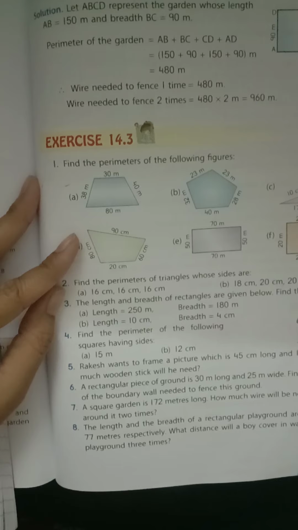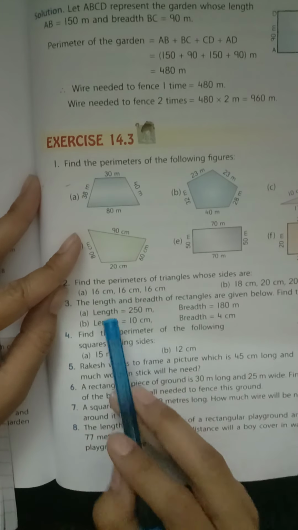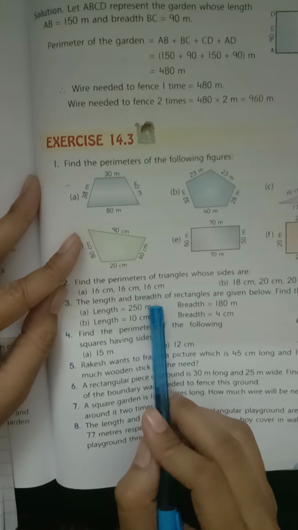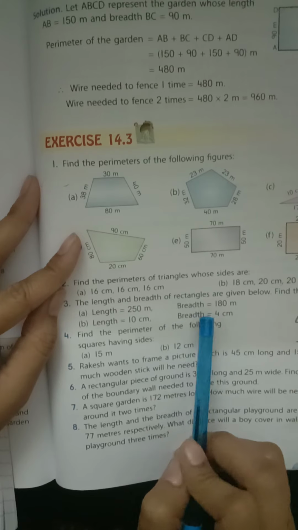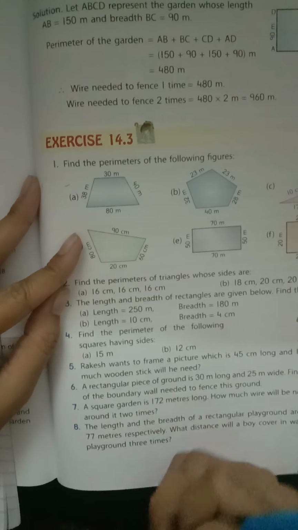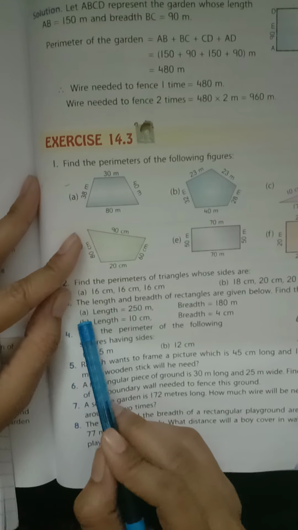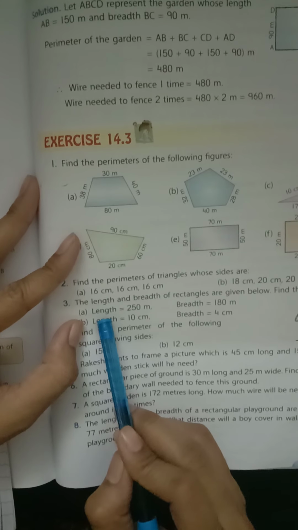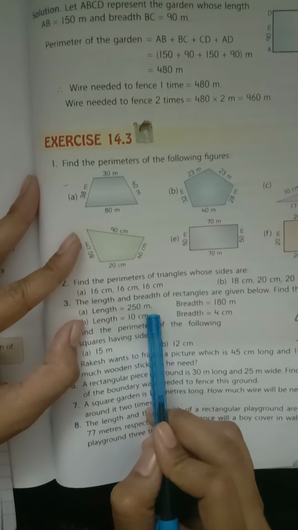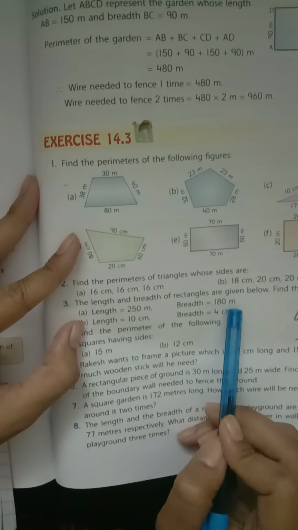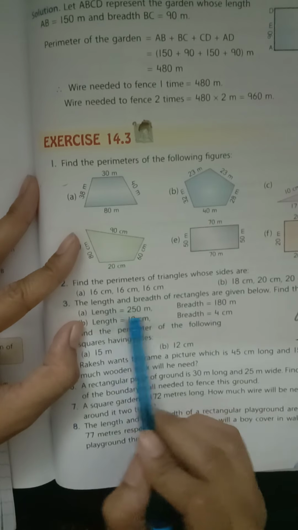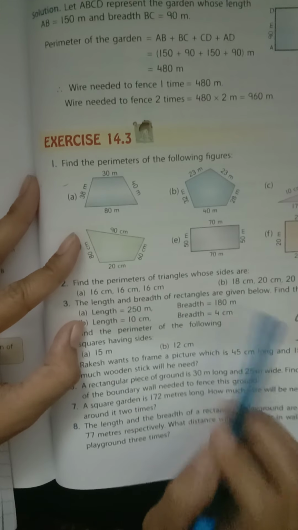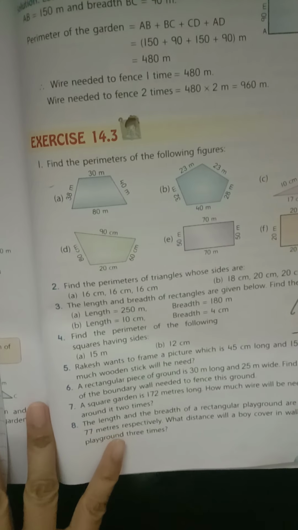So here the figure which is given is a rectangle, and they have given us the length and breadth of the rectangle, and from the length and the breadth we have to find its perimeter. So subpart A, in that rectangle has length equal to 250 meter and breadth equal to 180 meter. The length is 250 and the breadth is 180, of the rectangle.